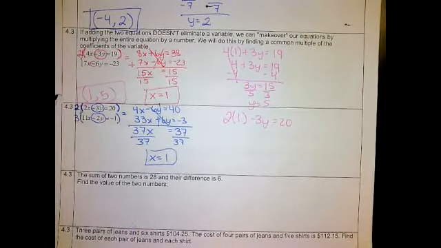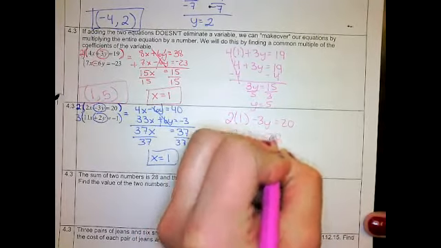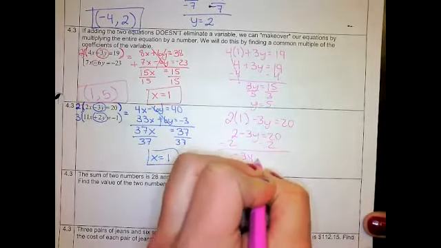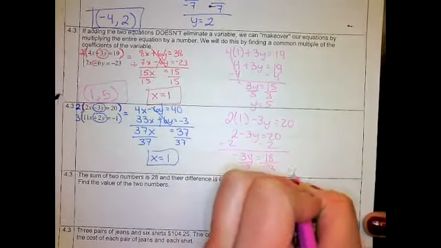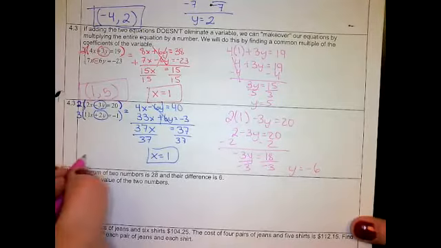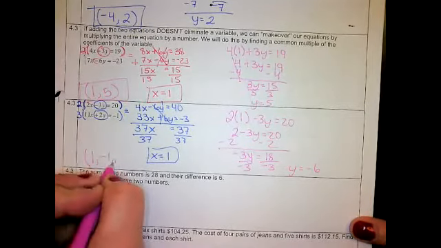So I would always go back to the original. So 2 minus 3y equals 20. Subtract 2 from both sides, and I get negative 3y equals 18, and divide by negative 3. So y equals negative 6. So my coordinate is going to be 1, negative 6.